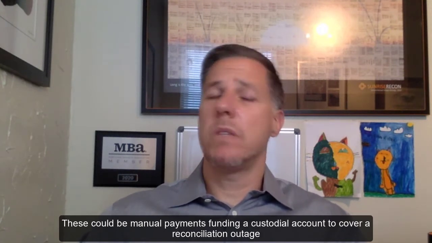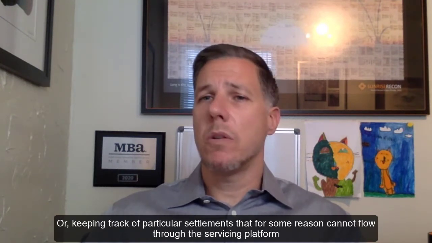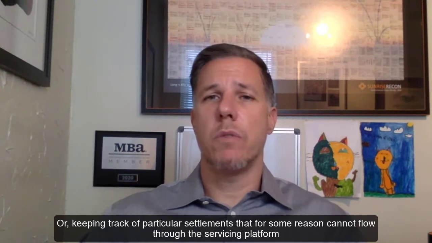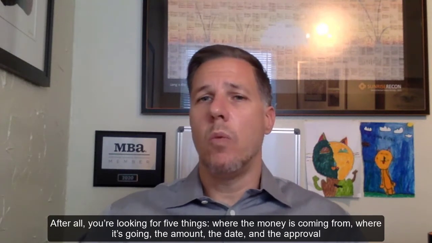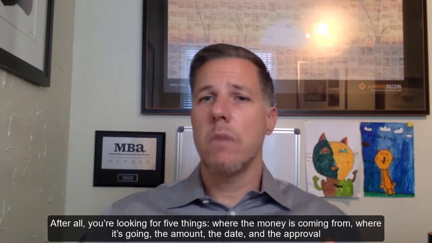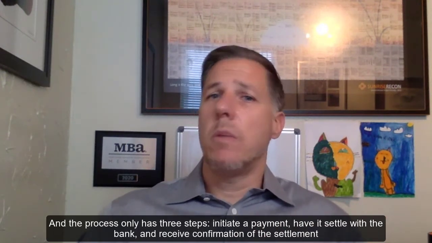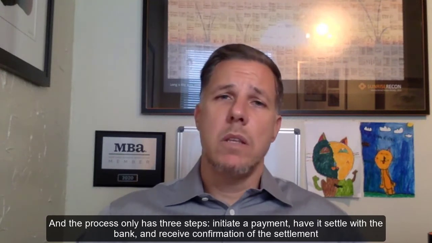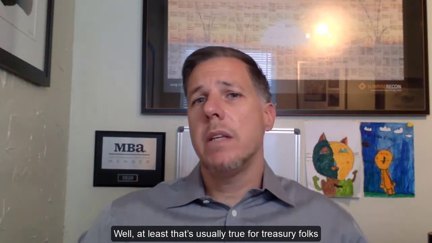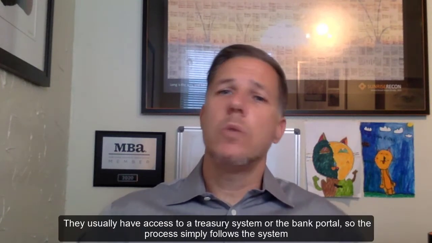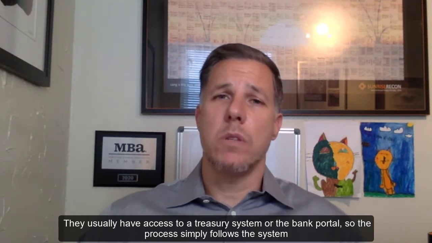These could be manual payments funding a custodial account to cover a reconciliation outage, or keep track of a particular settlement that for some reason cannot flow through the servicing platform. At first, you'd think the wire process is really simple. After all, we're looking for five things: where the money is coming from, where it's going, the amount, the date, and some approval. And the process really only has three steps: initiate the payment, have it settled with the bank, and receive confirmation of the settlement. Well, at least that's usually true for Treasury folks. They usually have access to a Treasury system or the bank portal, so their process simply follows the system.